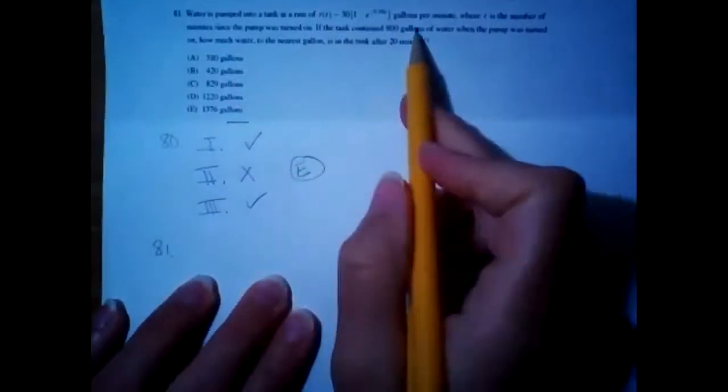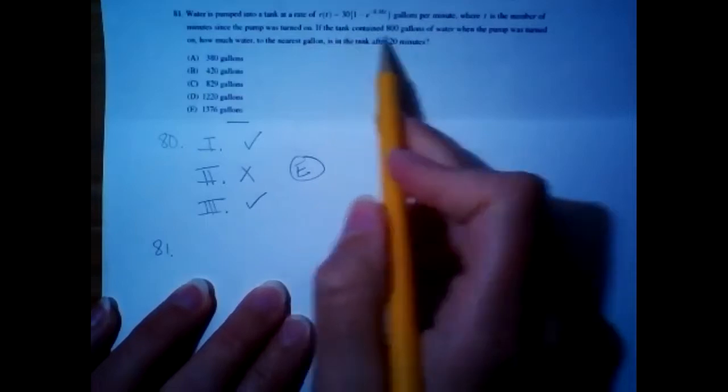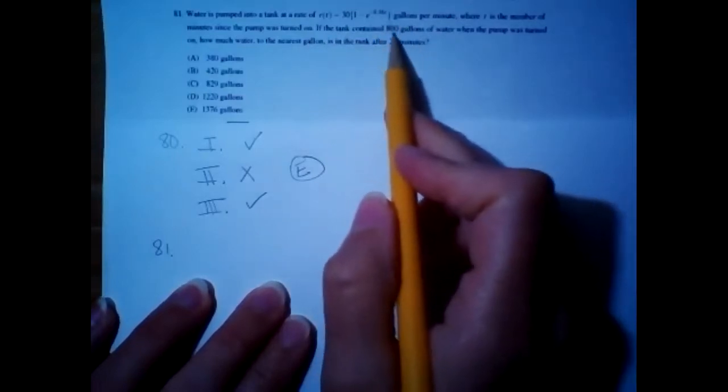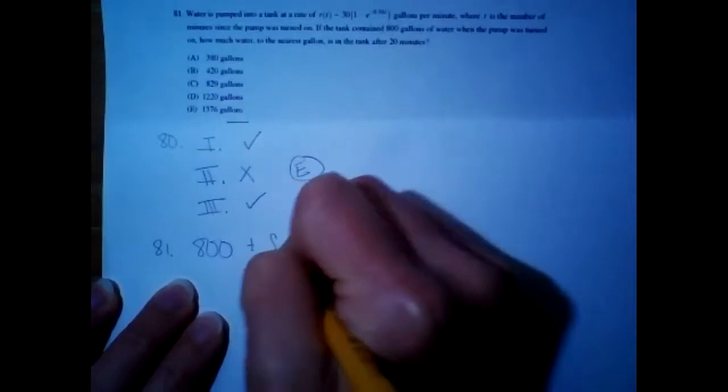All right, number 81. Water is pumped into a tank at a rate of R of T gallons per minute. Time is minutes since the pump was turned on. We had 800 gallons to start with, so that's the initial condition. How much water is there after 20 minutes? You want to take what you started with, so 800 gallons, plus however much you accumulated in those 20 minutes. So from 0 to 20.